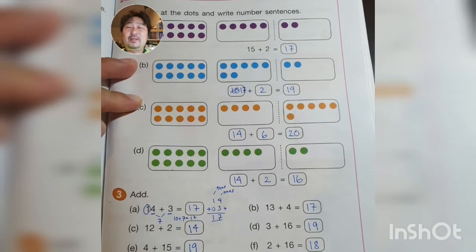And then the last page, A. You count how many dots on the left and in the middle column, because between the second and the third column you see there's a thin dotted line, that means the plus. So you have 15 plus 2, and that equals 17. You add up the singles, 5 plus 2, 7, and then 7 plus 10, 17.